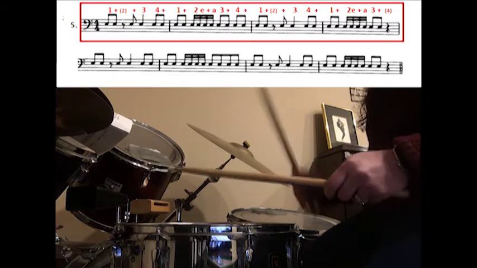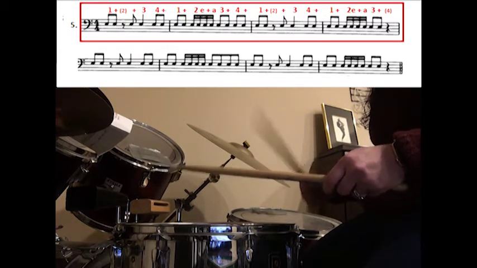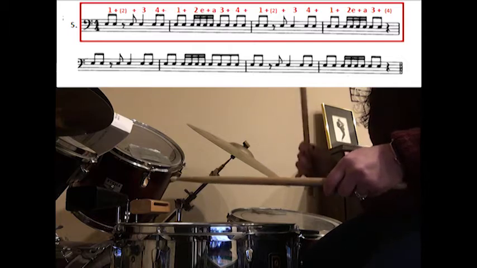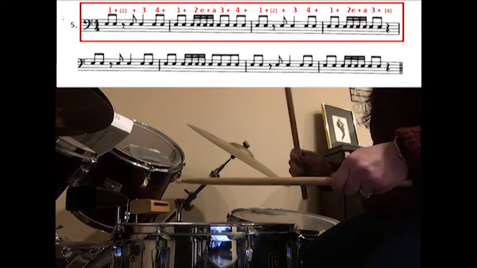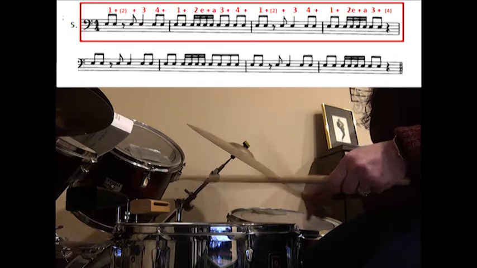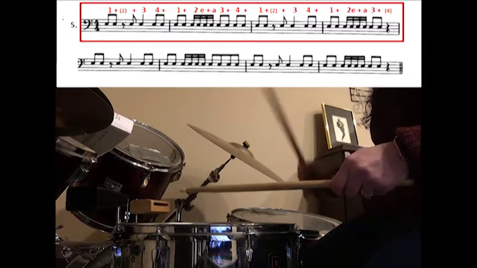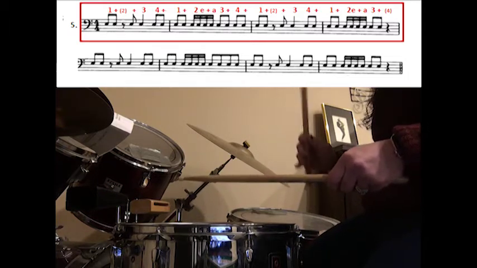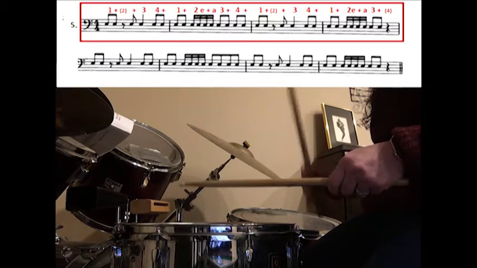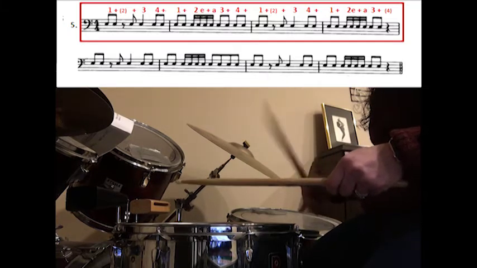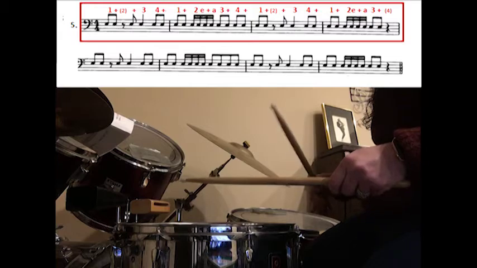We have 1 and rest on 2 and 3, 4 and. 1 and 2 E and a 3 and 4 and. 1 and rest on 2 and 3, 4 and. 1 and 2 E and a 3 and rest.